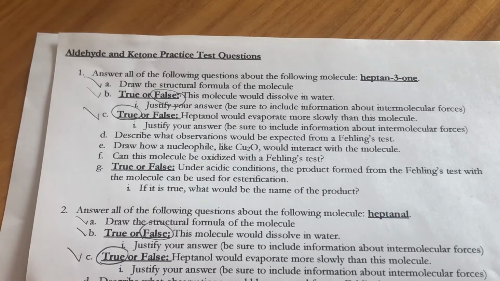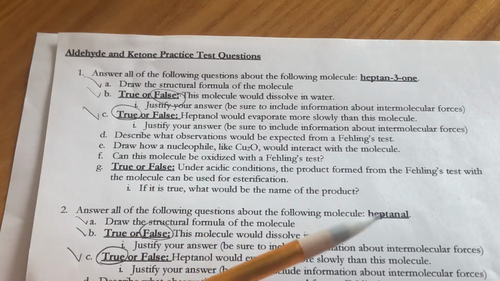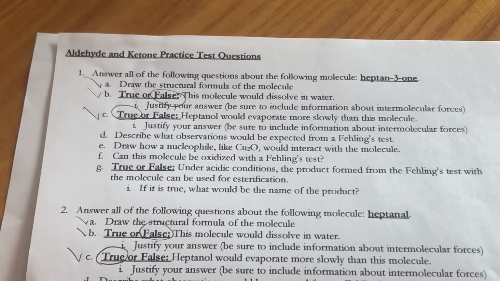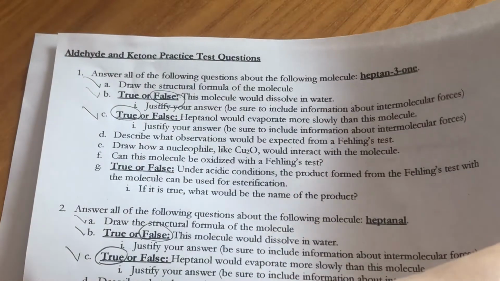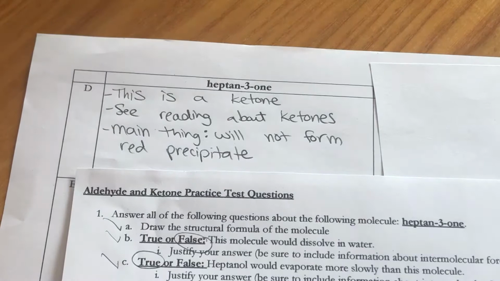So, number 1D is still about heptan-3-one. Number 2D is about heptanal. Letter D is describing what observations would be expected from the Fehling's test, and it is the same exact question for heptanal.